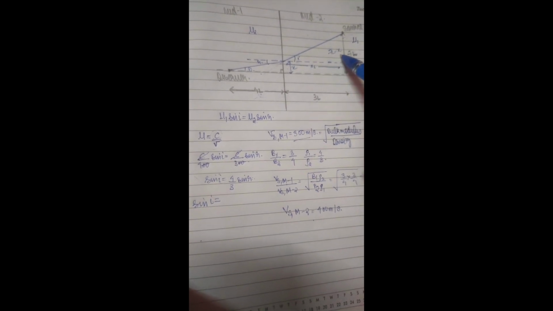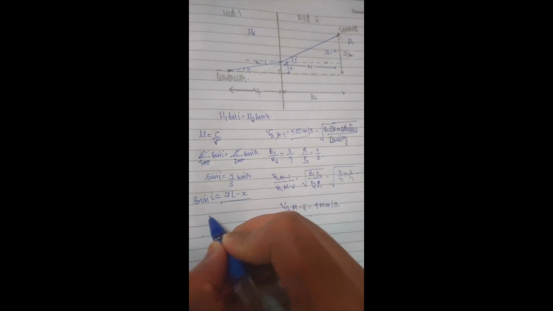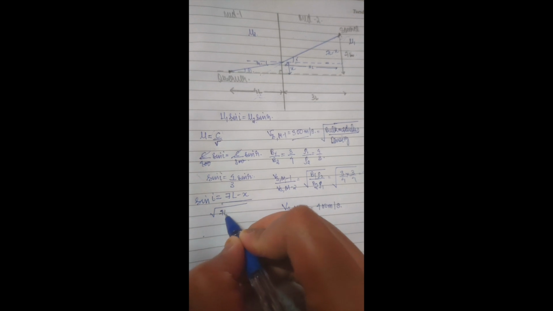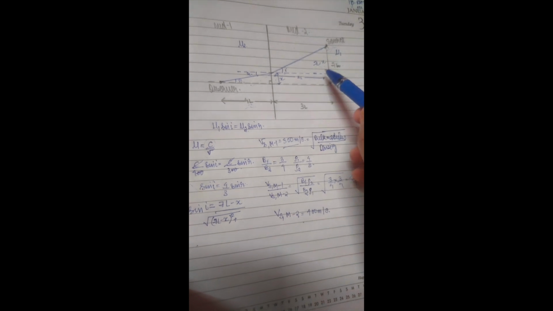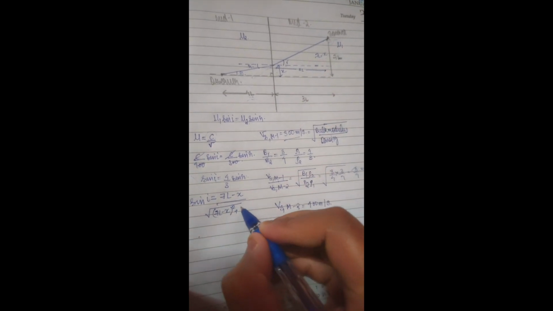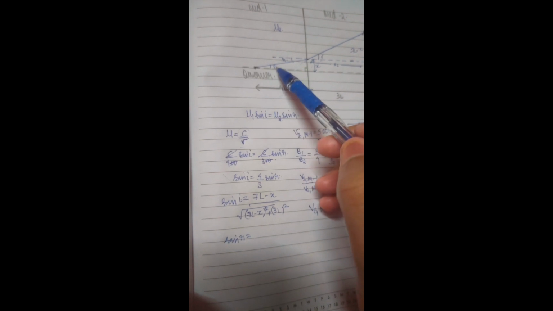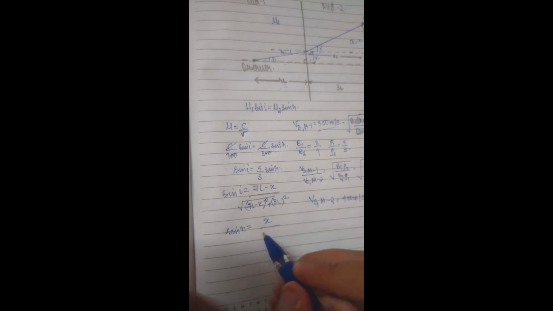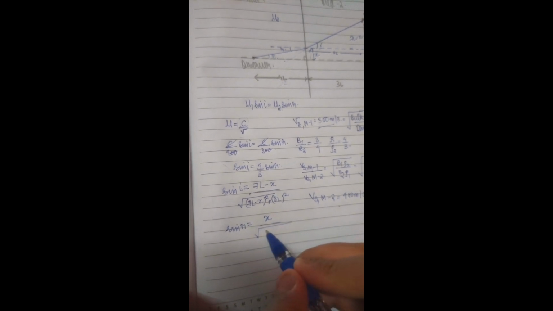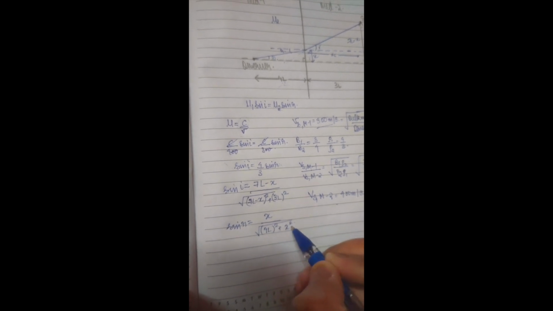Perpendicular is 7L minus x, divided by the square root of (7L minus x) whole square plus (3L) whole square, and sine R can be written as perpendicular upon hypotenuse. Perpendicular is x over the square root of (4L) whole square plus x whole square.